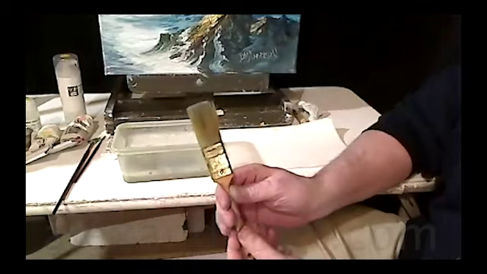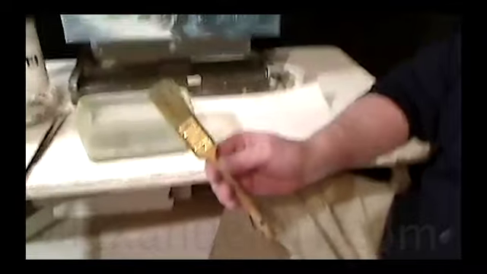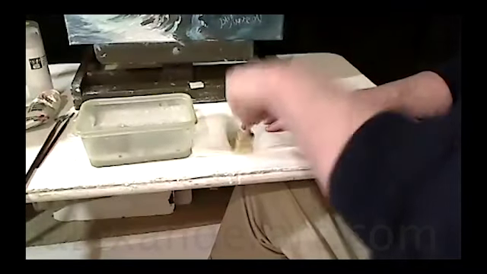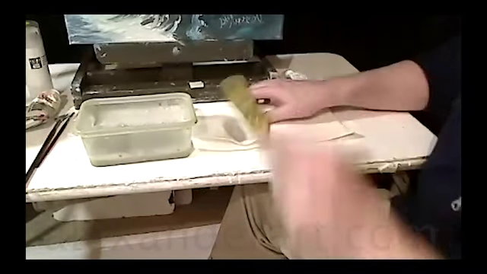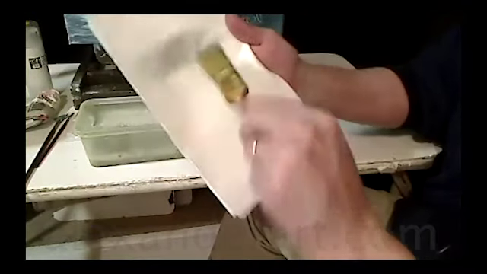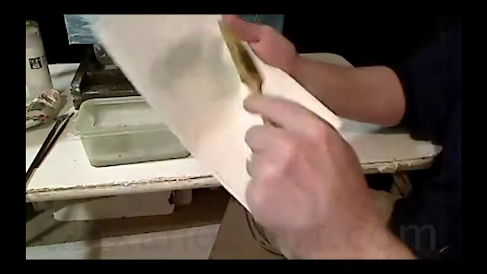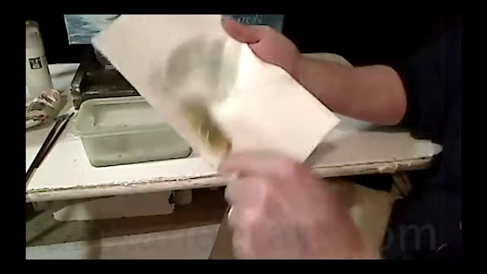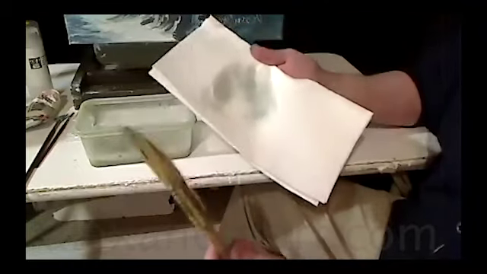So here's your brush. You're not breathing any fumes in. And now you're going to wipe it off on the paper towel. And of course, it's going to get a little stained because it's wet. Now that's your first process.